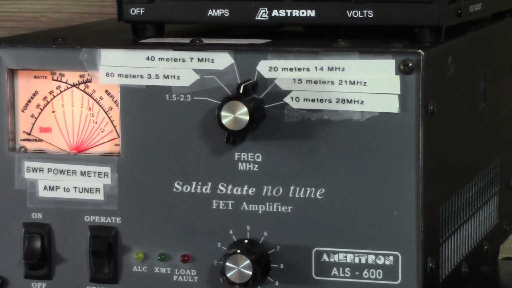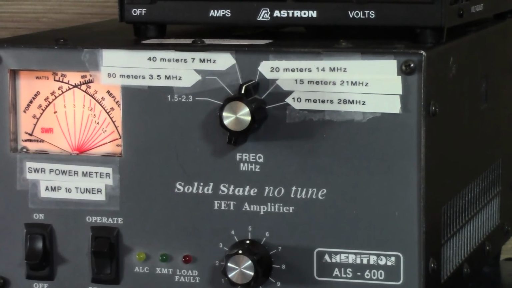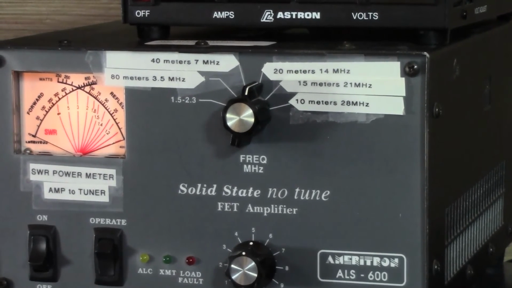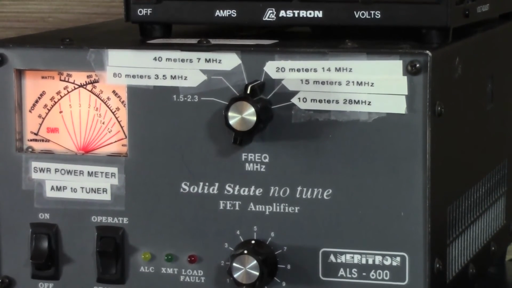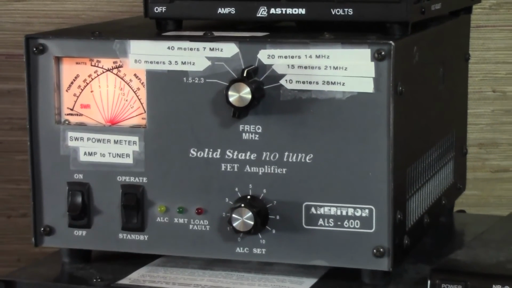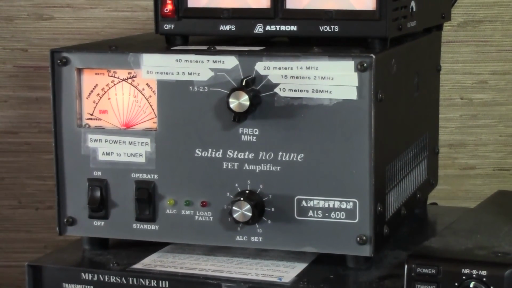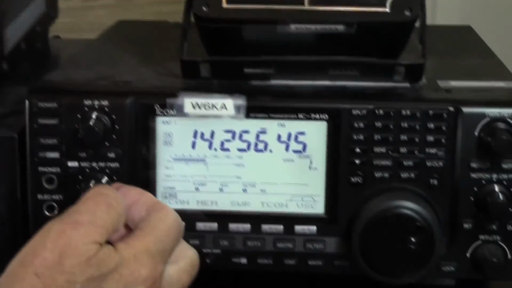Also, on some bands we find that in certain parts of the band, it tends to load fault even though the SWR seems to be low. So one of the things, besides just making sure it's as low as possible, is to just turn down the amount of RF power.